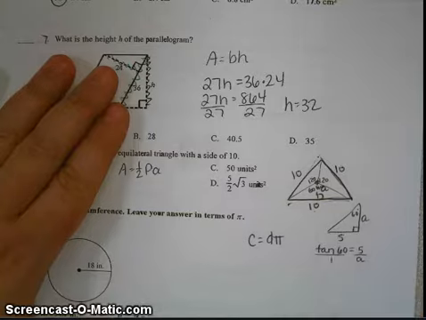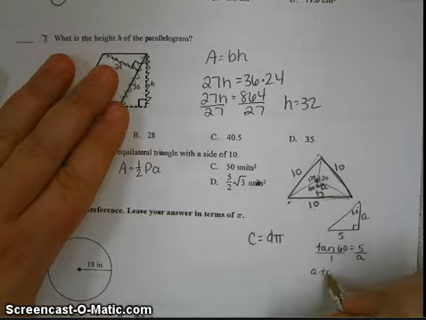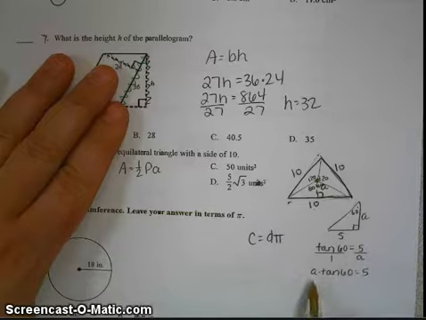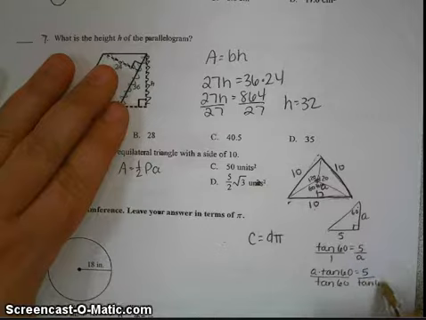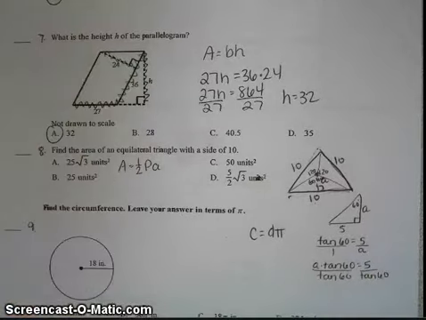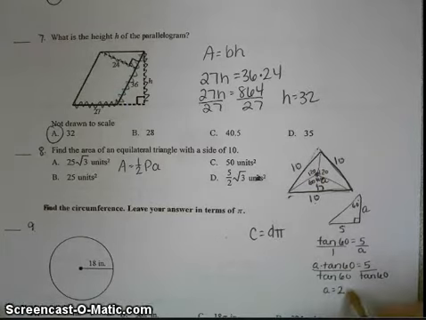So I'm going to cross multiply. A times the tangent of 60, and 1 times 5 is 5. In order to get A, I'm going to divide both sides by the tangent of 60. Now you want to make sure that your calculator is in degree mode, and I'll remind you of that on your exam. So 5 divided by the tangent of 60 is 2.88, so I'll round that to 2.9.